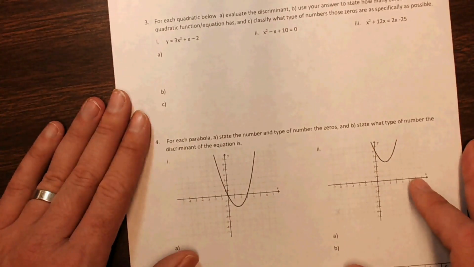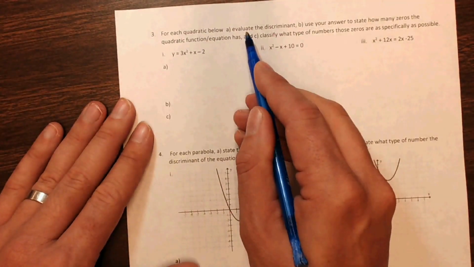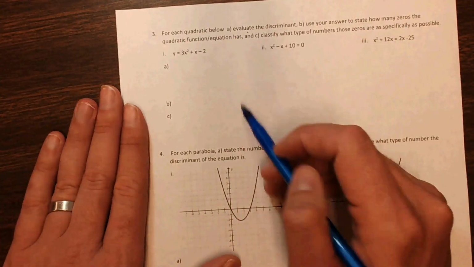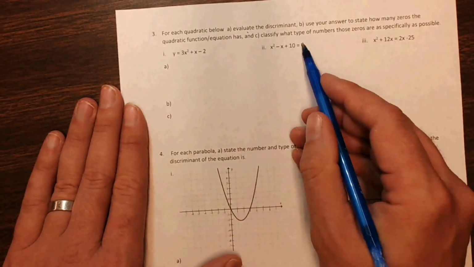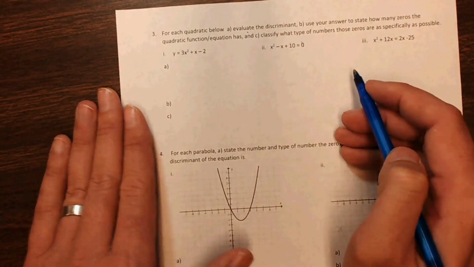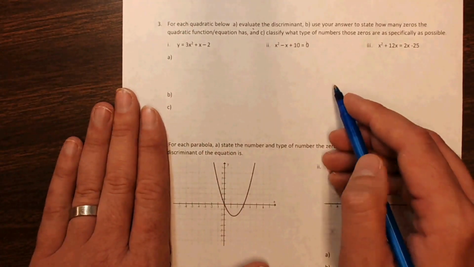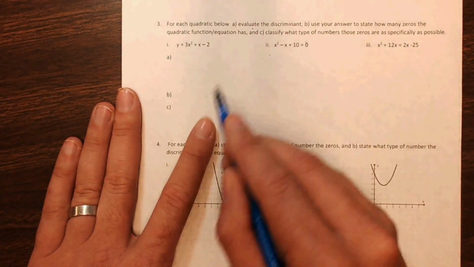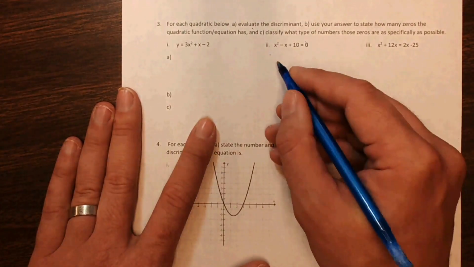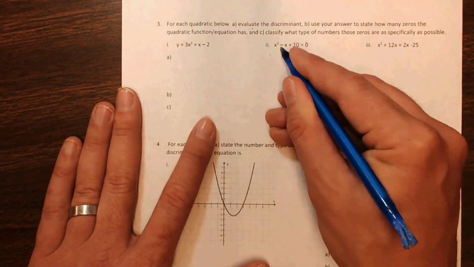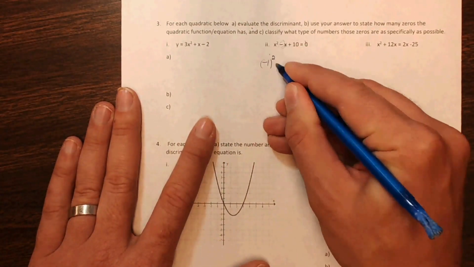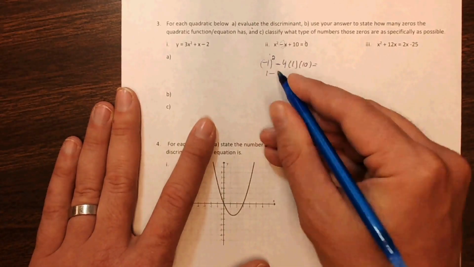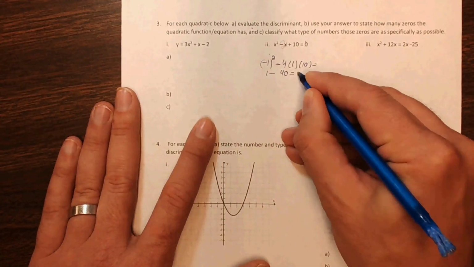On the back, we're using the discriminant. We're evaluating the discriminant. We're going to state how many zeros the quadratic function has, and then what type of numbers the zeros are, being as specific as possible. So let's do 2 here. And it's already equal to 0, which is great. So I can do the discriminant, which is b squared. b is -1. So b squared minus 4 times a times c. That's 1 minus 40, which is negative 39.